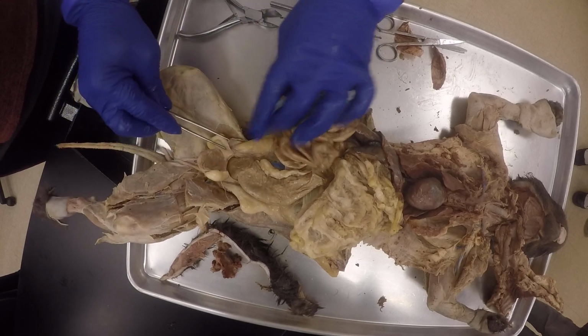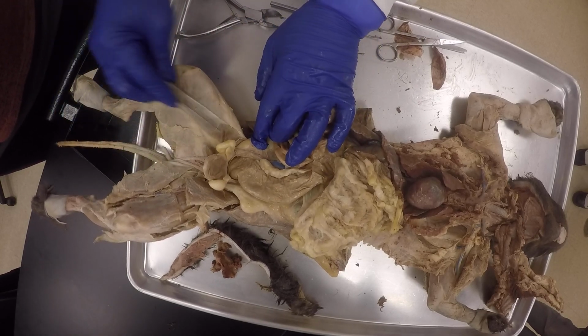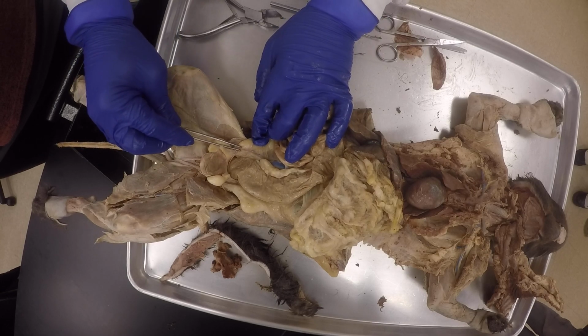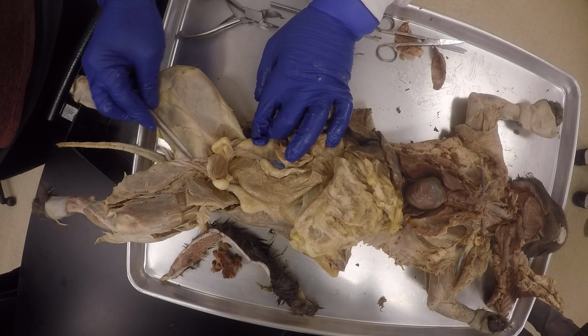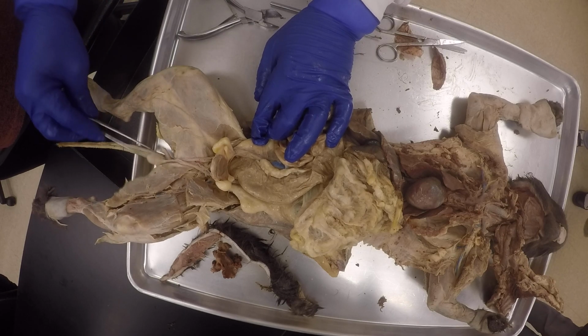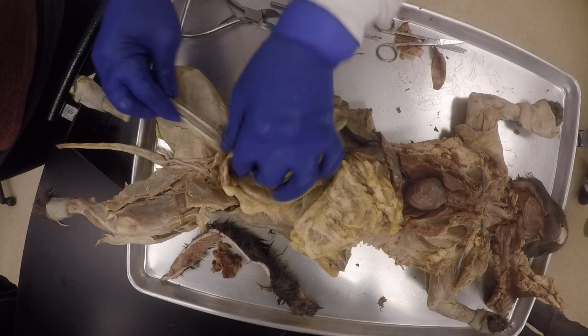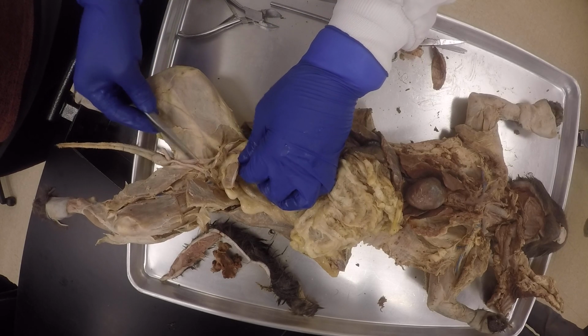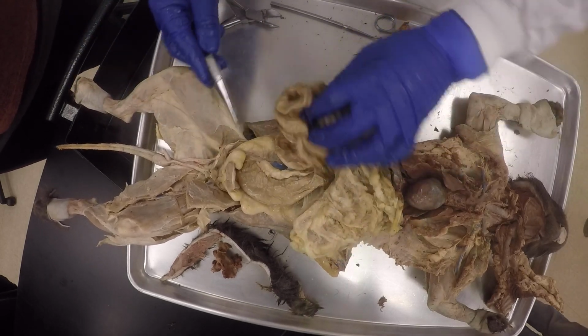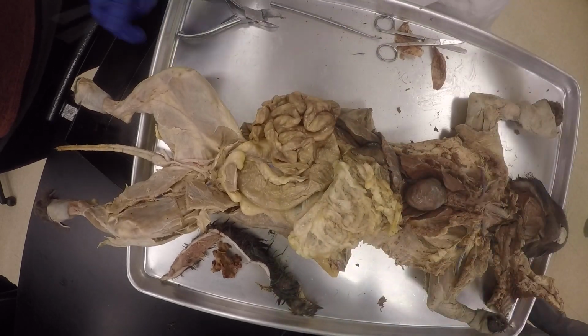Then you could see the internal spermatic artery right there going into the spermatic cord, because this is a boy. These are the testes. It's going down there. So anyway, that's the end of the digestive system.